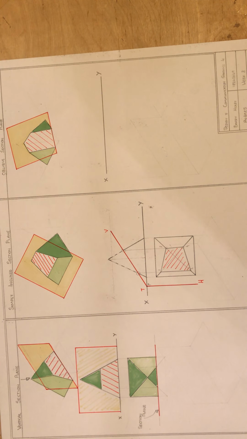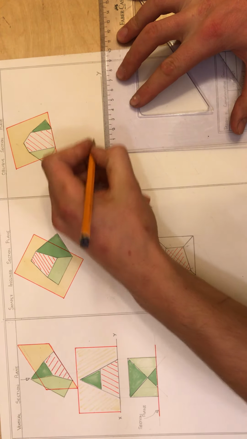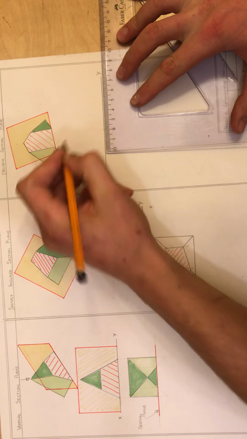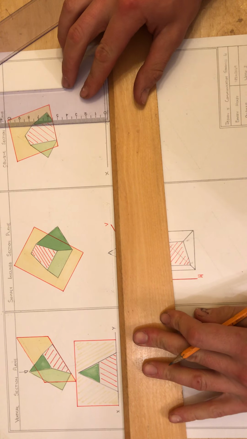Its traces are not parallel to either the vertical plane or the horizontal plane in plan or elevation. So to draw this, again we'll start with drawing our pyramid.